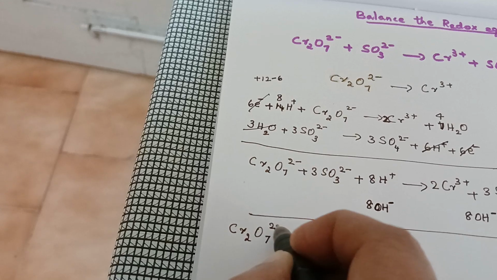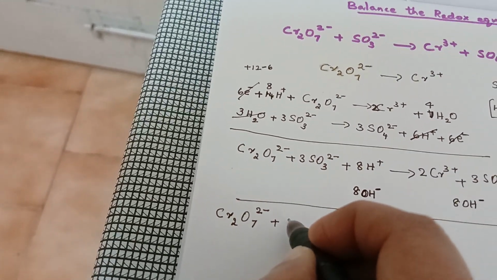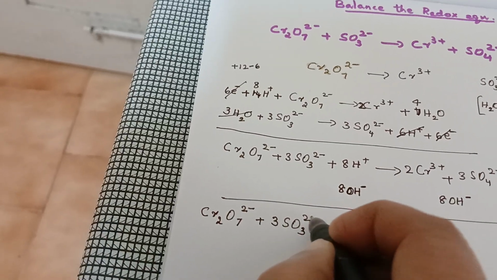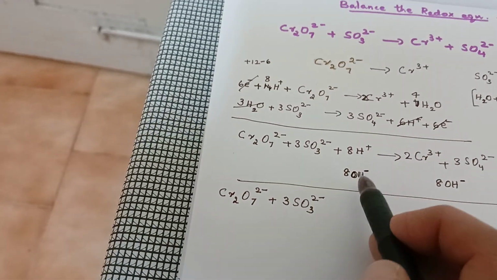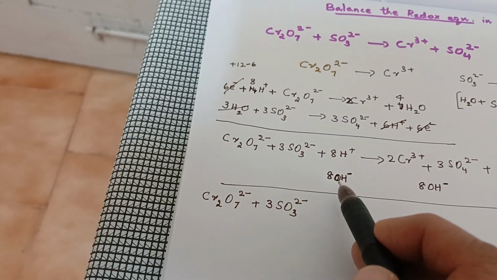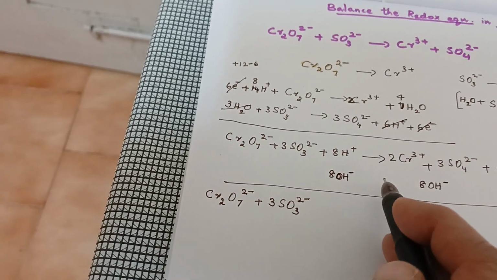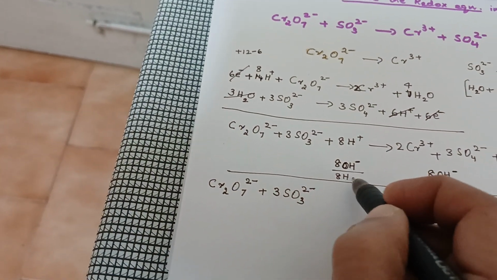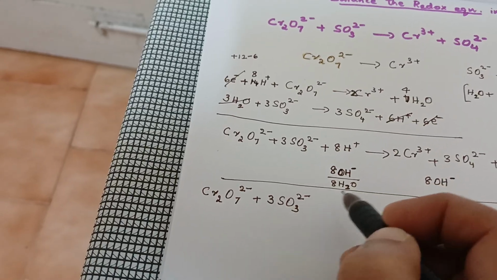Cr2O7 2 minus plus 3SO3 2 minus. Here 8H plus and 8OH minus will give us 8H2O water molecules.